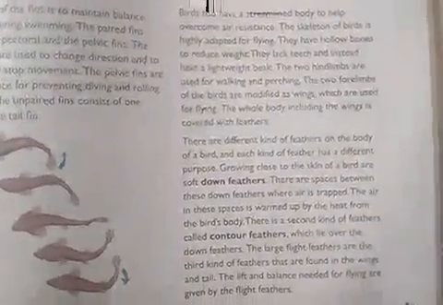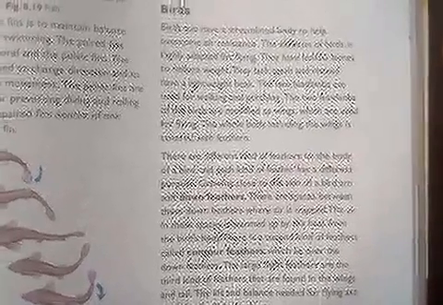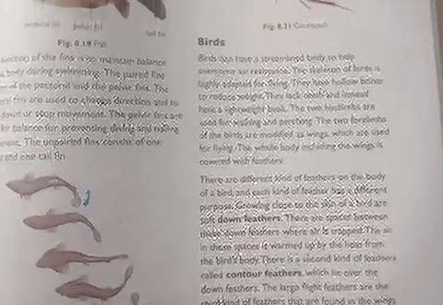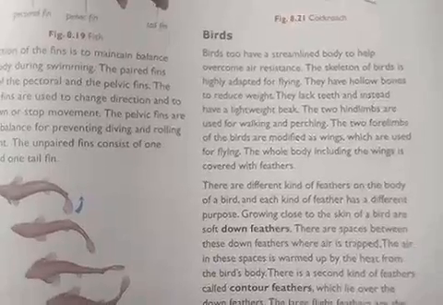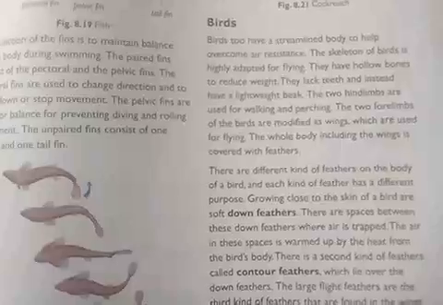Then we have birds. A unique property of birds is that their skeletal system is highly adapted for flying. Unlike other animals or insects, the body of birds is extremely different. They have hollow bones. That means they have some hollow areas in the bones, which makes their weight very low. Then instead of teeth, they have a light beak. They do not have teeth, they just have a beak, with the help of which they are able to eat.